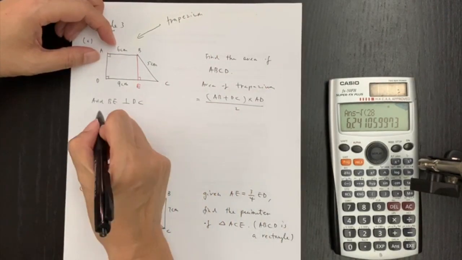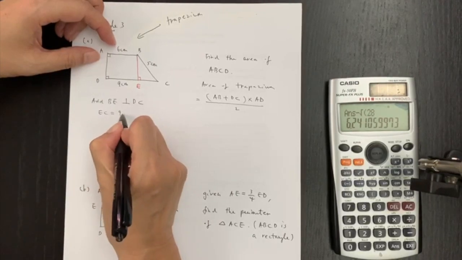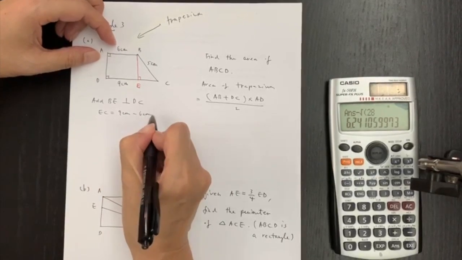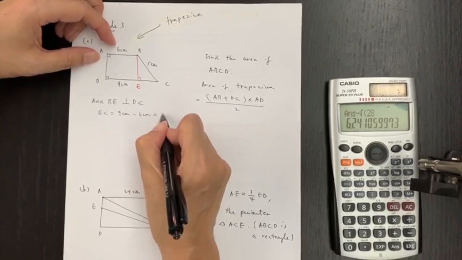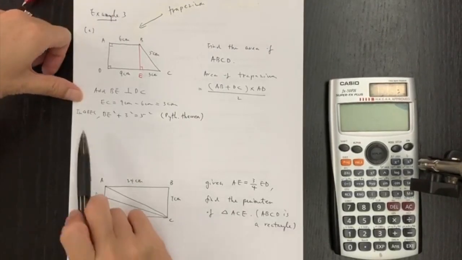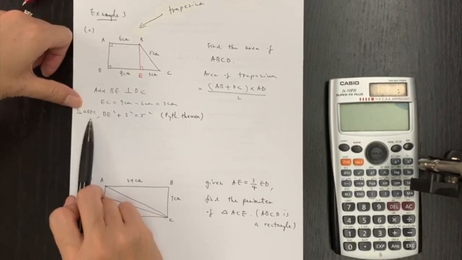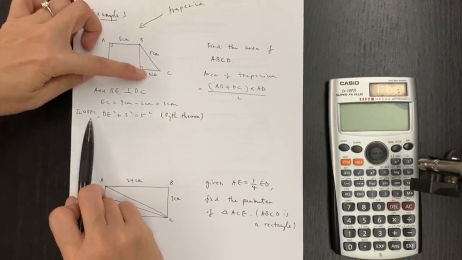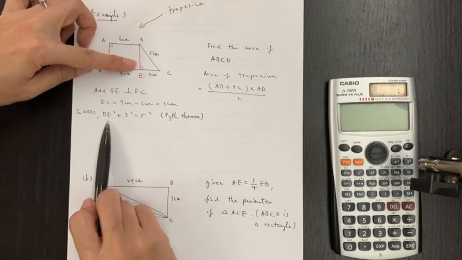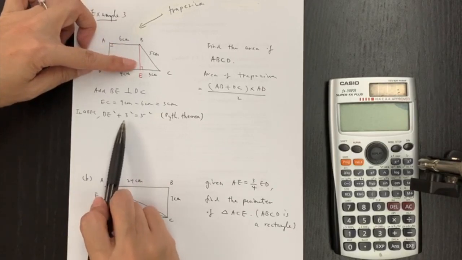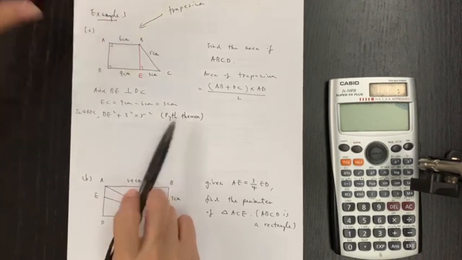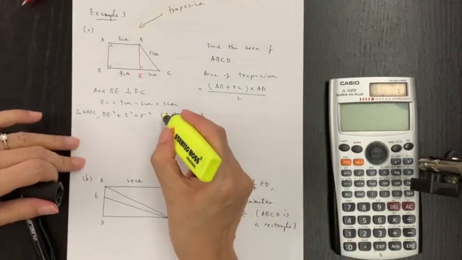So what is EC? I have EC equal to 9 cm minus 6 cm, which is equal to 3 cm. Therefore I can use Pythagoras theorem whenever there is a right angle triangle. Here, this is a right angle triangle, so BE squared plus 3 squared is equal to 5 squared. This is again Pythagoras theorem.